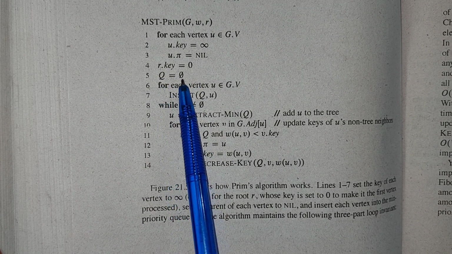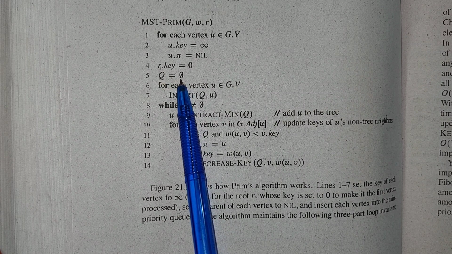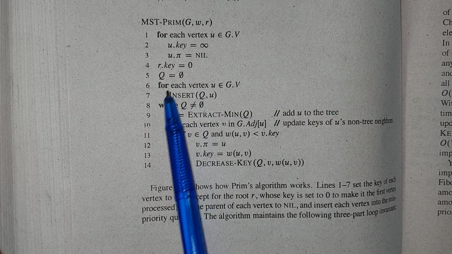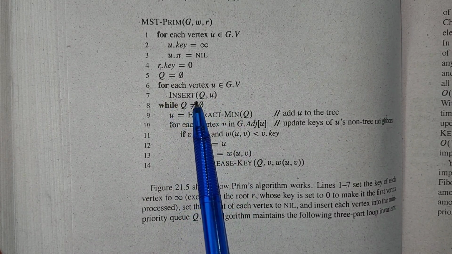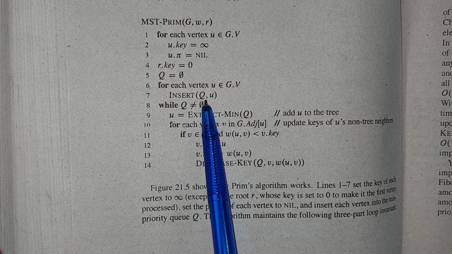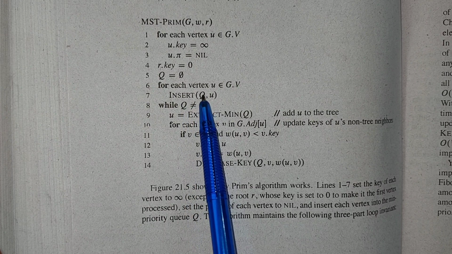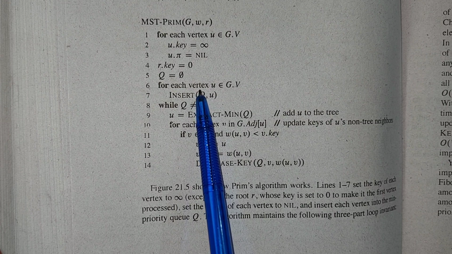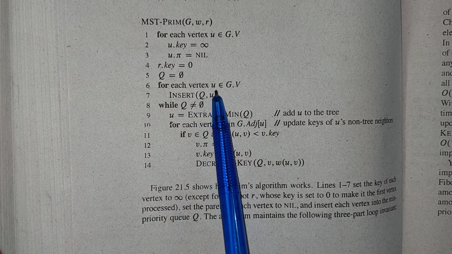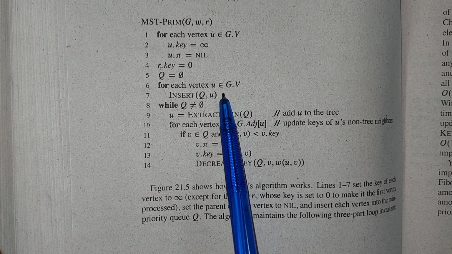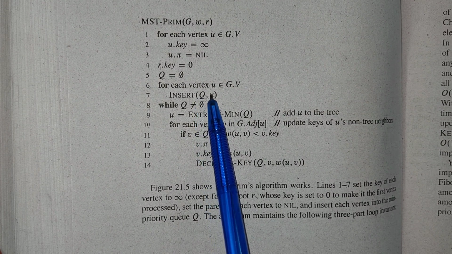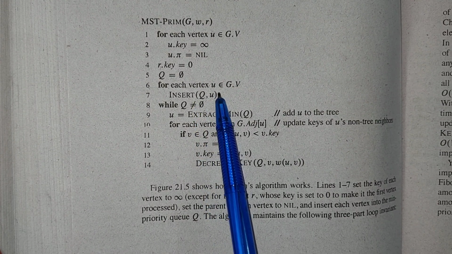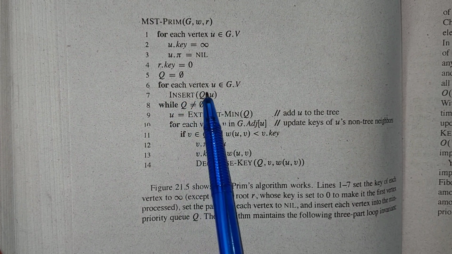you have a queue that you have created with an empty status. For each vertex u belongs to G.V, it's a loop for all the vertices. Insert Q comma u. So you will be inserting all the elements one by one into Q. This part is a little bit different from BFS, because in BFS you insert the values when you explore some vertex, and you insert the neighbors of that vertex into the queue.